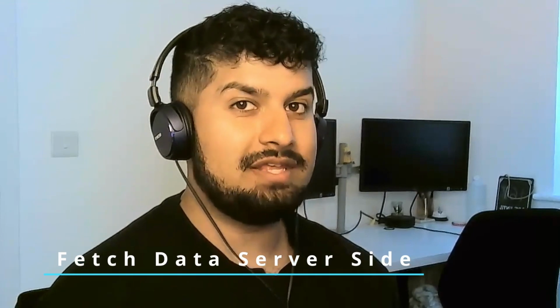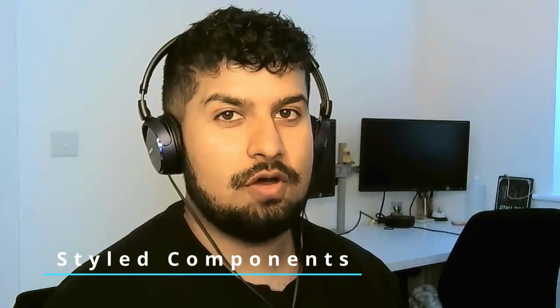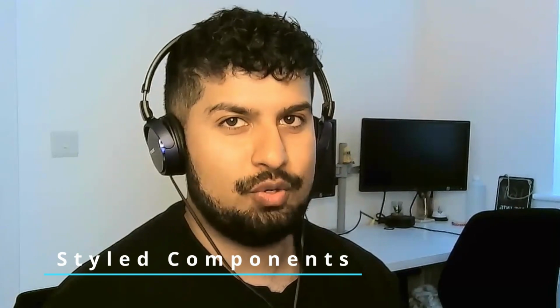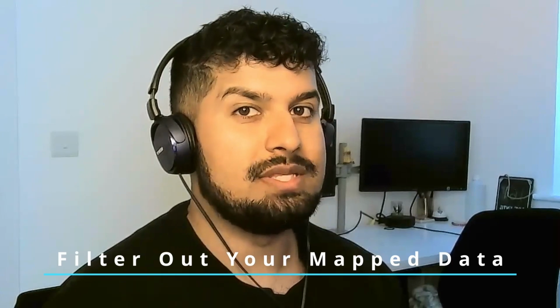By the end of this process, you'll be able to fetch data server side and have it readily available on the client side, add a map and point out location data that you will receive from building your own API, style your components with JavaScript using styled components, and filter out data from certain categories with the select drop-down, along with many more cool techniques.